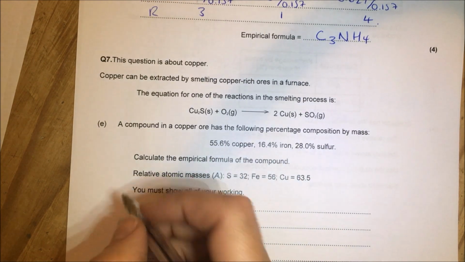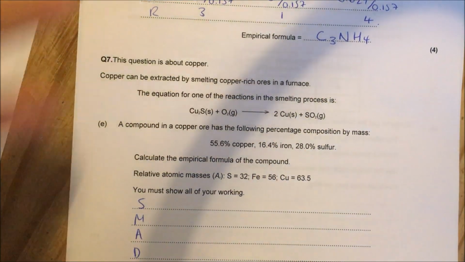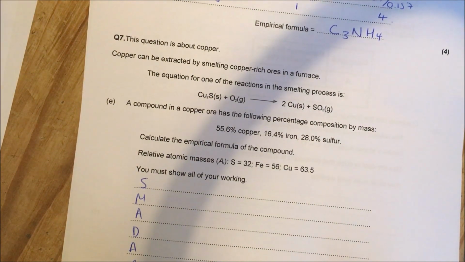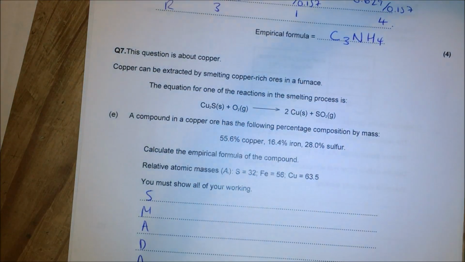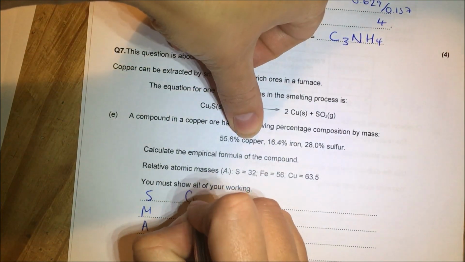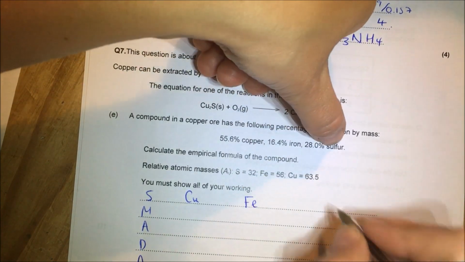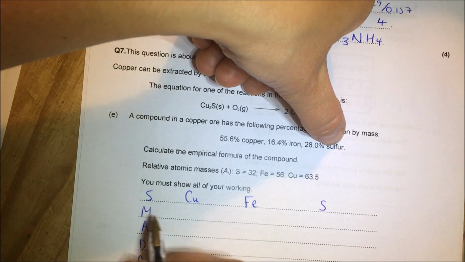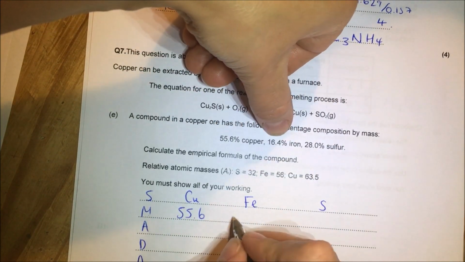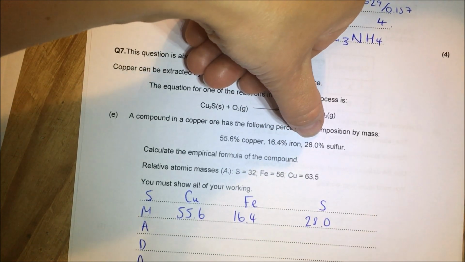Calculate the empirical formula. So let's write SMADAR, S-M-A-D-A-R, as we go through our order here. S stands for symbol. So we've got copper, so Cu, iron, which is Fe, and sulfur, which is S. Masses: 55.6 for copper, for iron 16.4, and for sulfur 28.0.